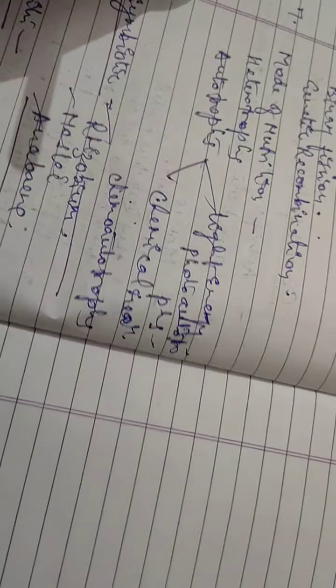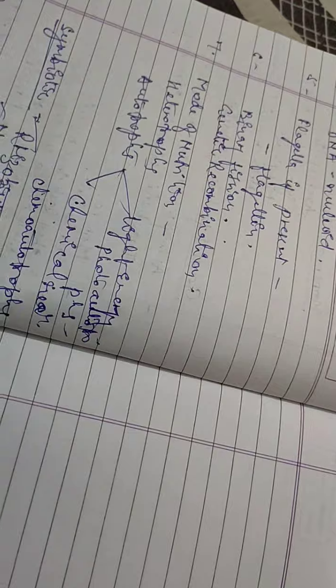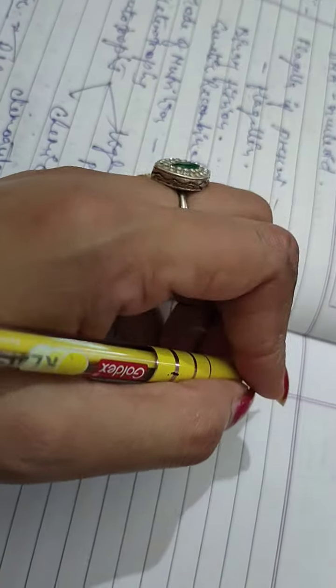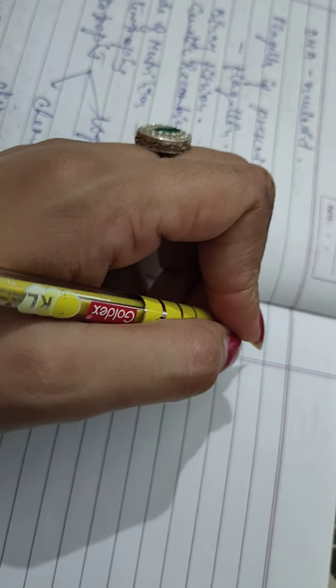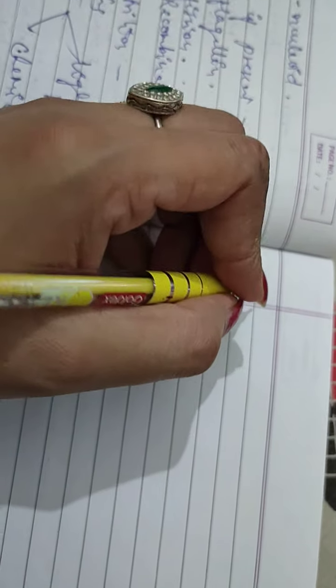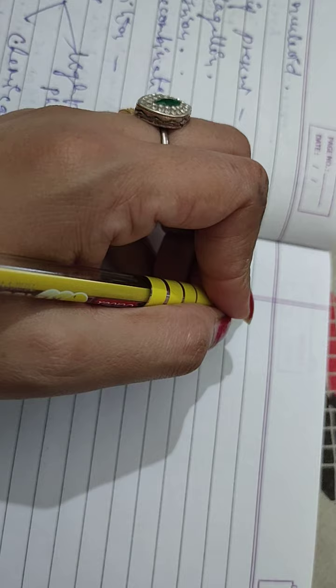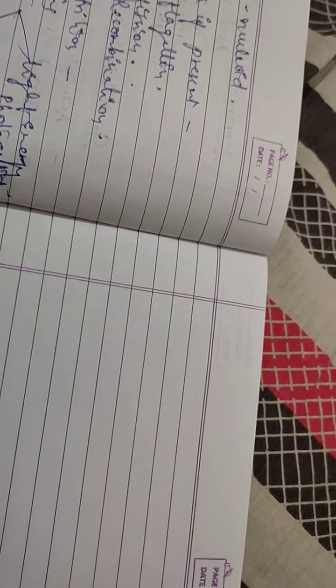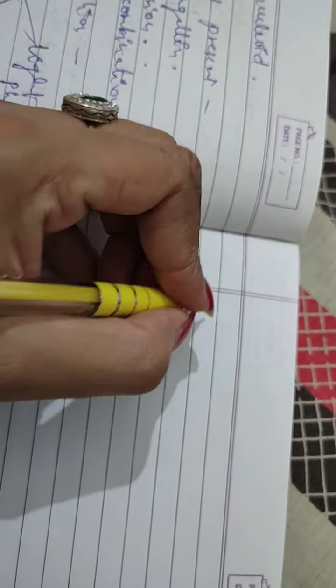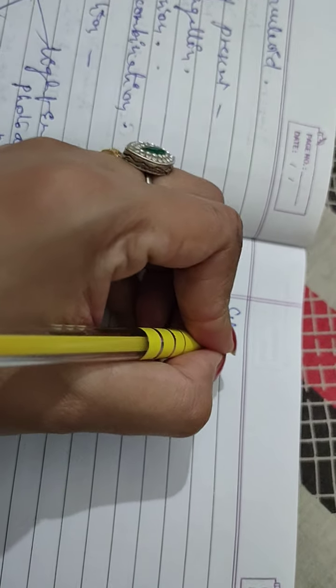So next, monerans do not have the ability of fixing nitrogen, but cyanobacteria can fix nitrogen.